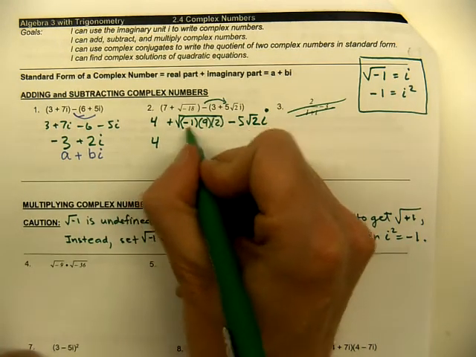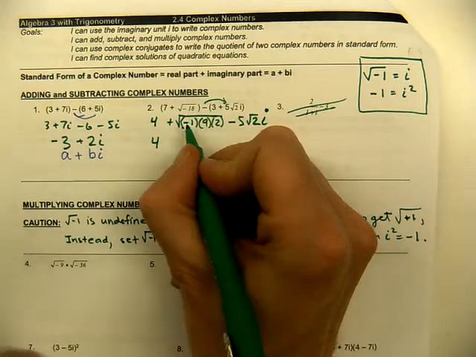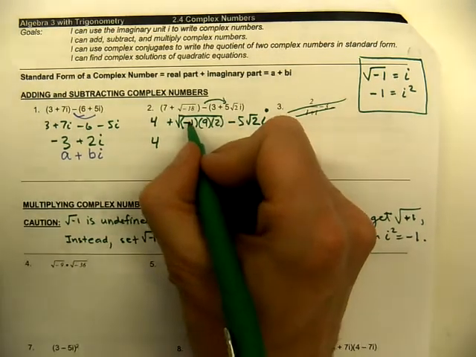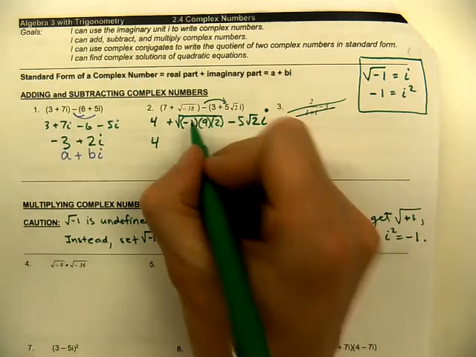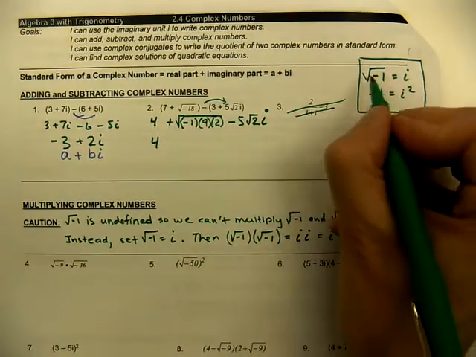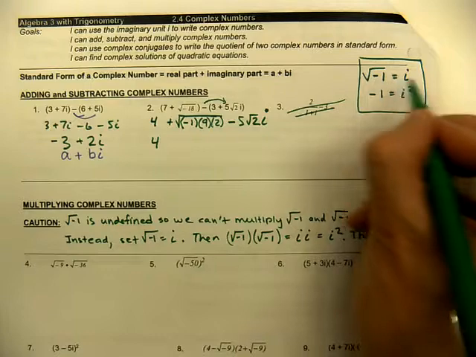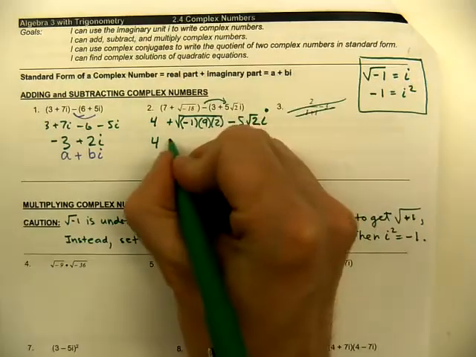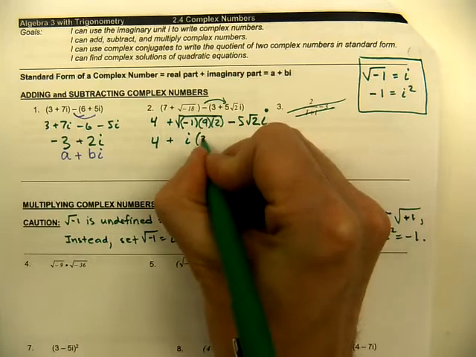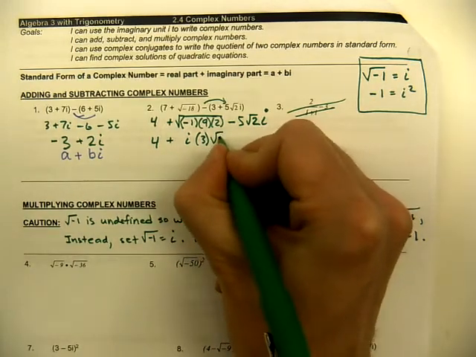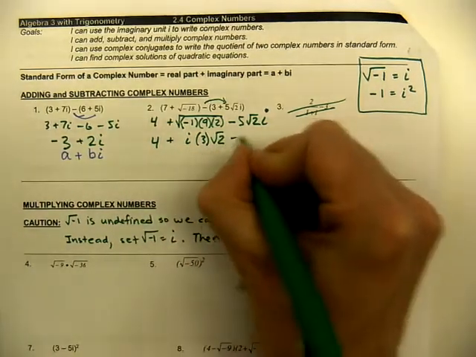There's the 4. We're taking the square root of negative 1, which is an undefined value. So that's why we get around this by defining it as i. That's what you see here. Whenever we see the square root of negative 1, we'll replace that with the i instead. So here we have the i. The square root of 9 is 3, and then we still have the root 2. Now, that's not good form. We'll fix that in a moment.